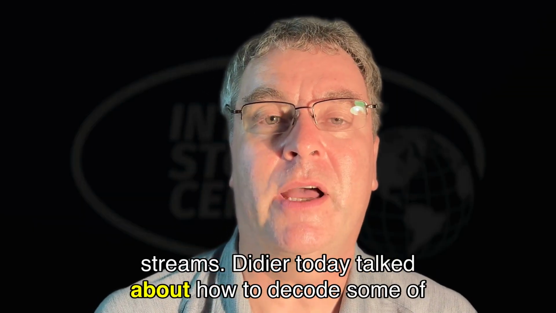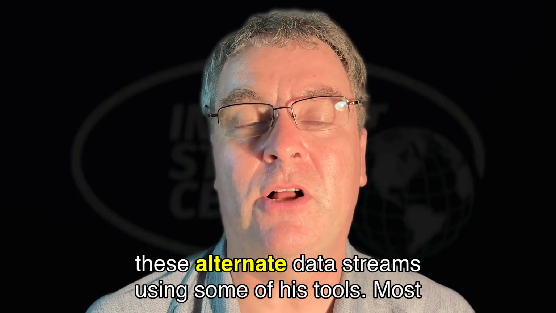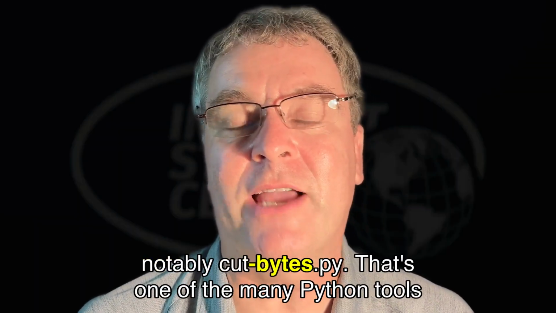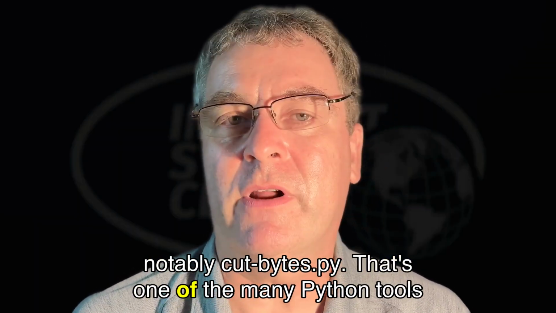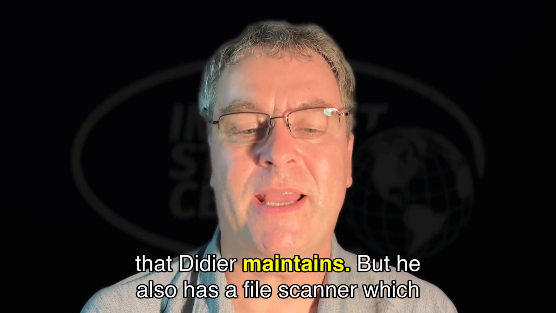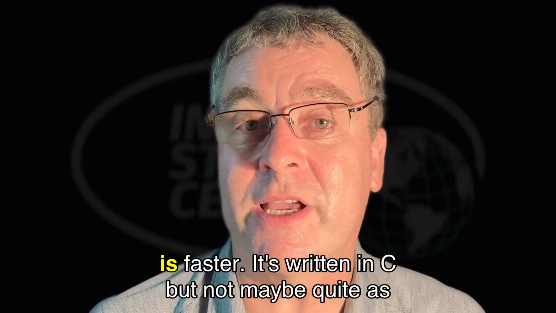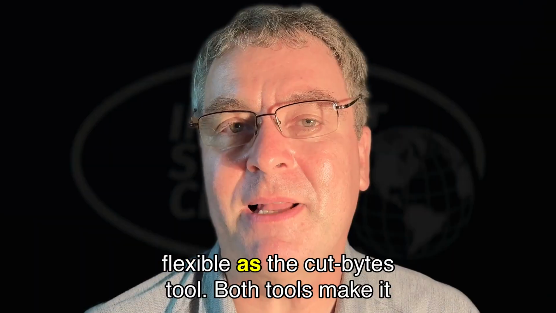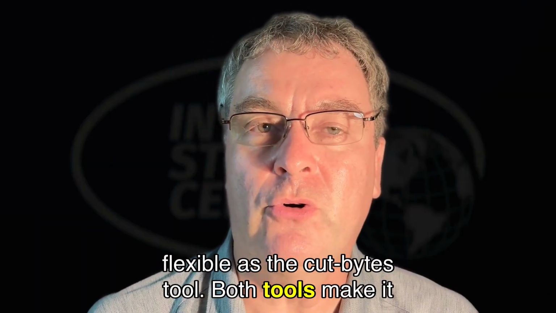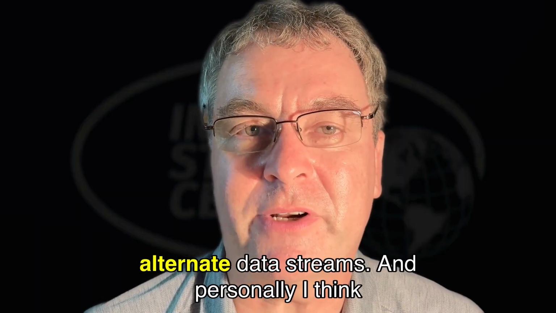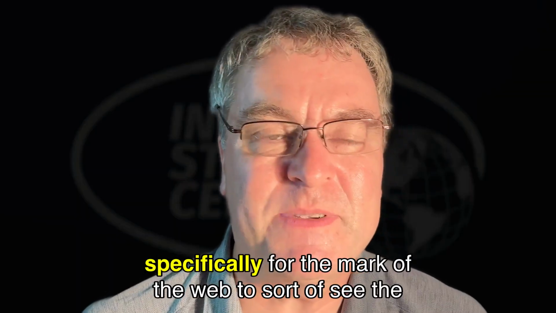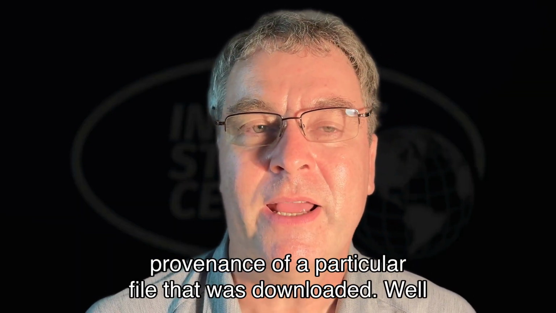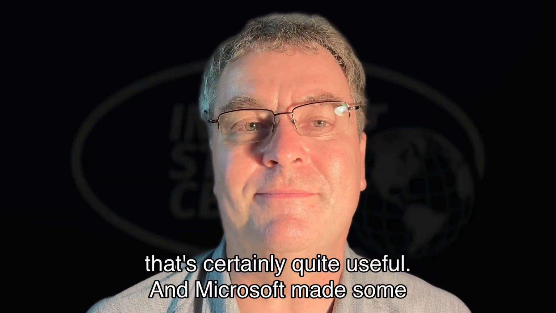Didier today talked about how to decode some of these alternate data streams using some of his tools, most notably cut-bytes.py. That's one of the many Python tools that Didier maintains, but he also has filescanner, which is faster. It's written in C, but maybe not quite as flexible as the cut-bytes tool. Both tools make it really easy to get the information out of these alternate data streams. And personally, I think specifically for the mark of the web, to see the provenance of a particular file that was downloaded, that's certainly quite useful.